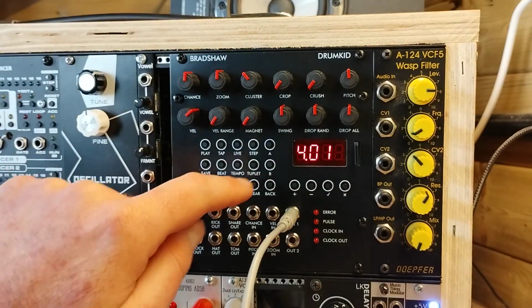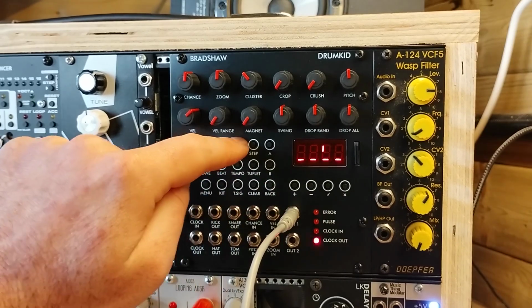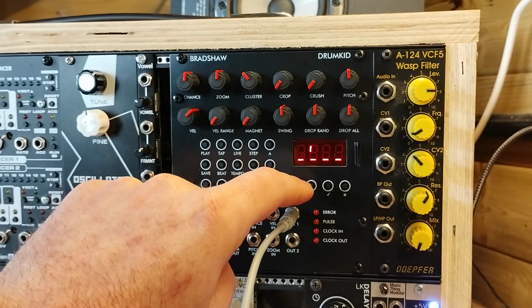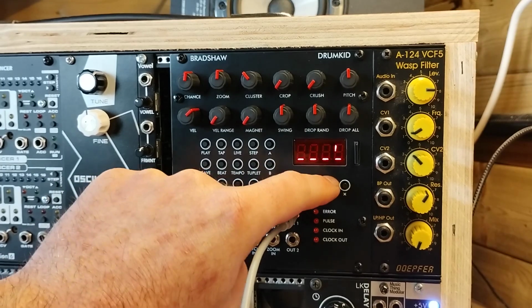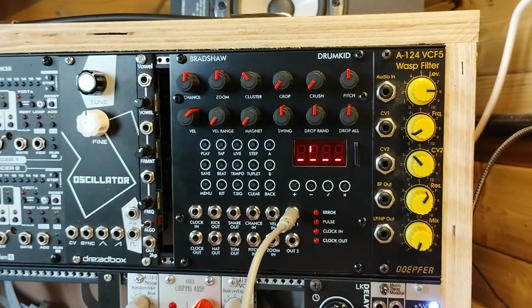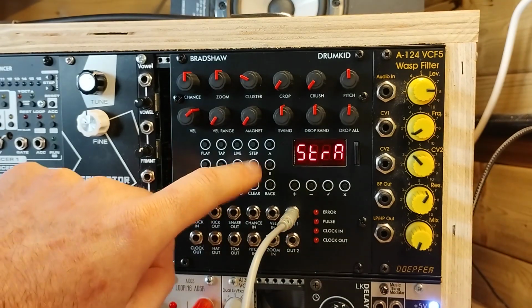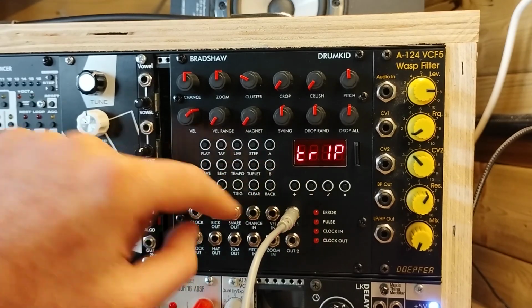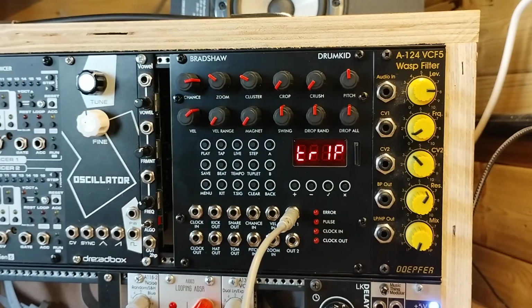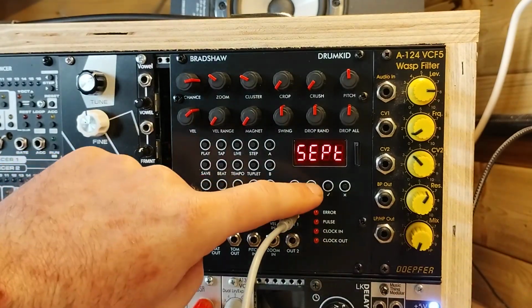The module has a built-in step sequencer and also a live sequencer, so you can use these buttons to input the beat live. So you can change the mode from straight to triplet. Or even quintuplet or septuplet, more advanced grooves.